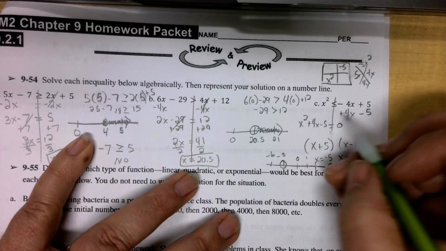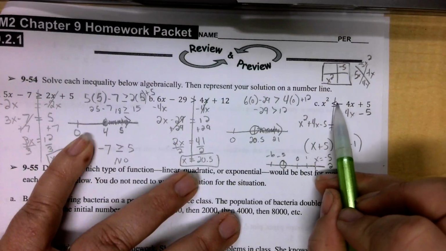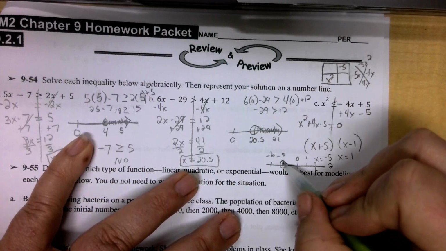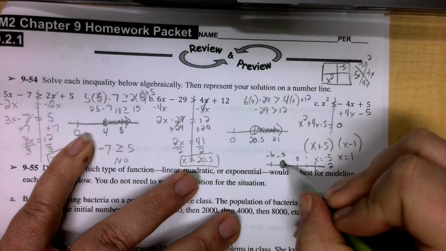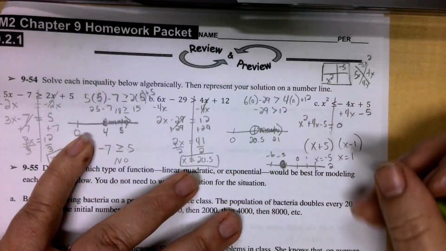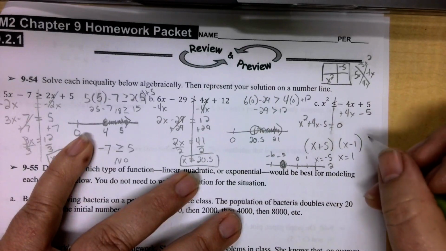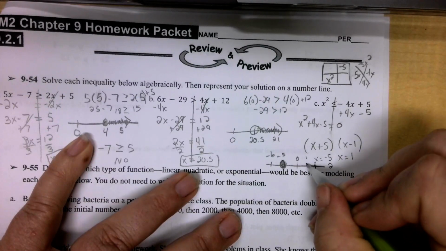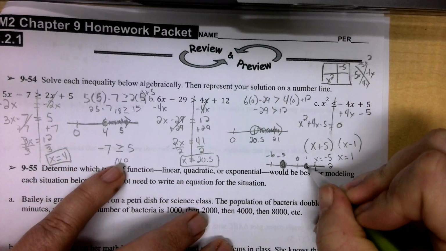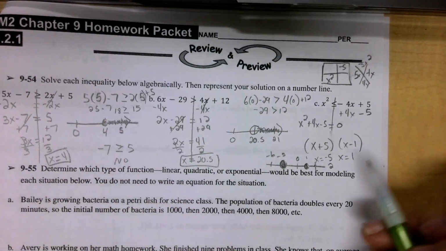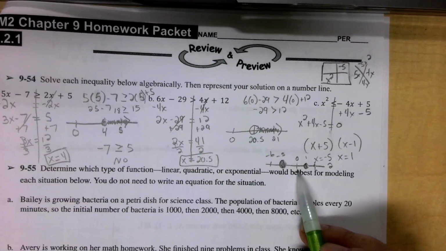Oh, I'm sorry, it's a closed circle, because it's less than or equal to. And then 1 is a closed circle. I'm going to test point 0 because that's the easiest to test.